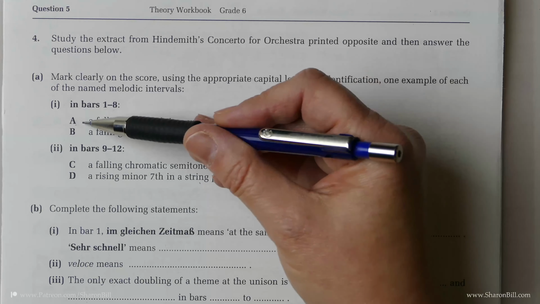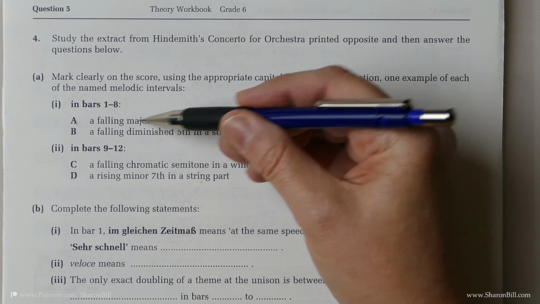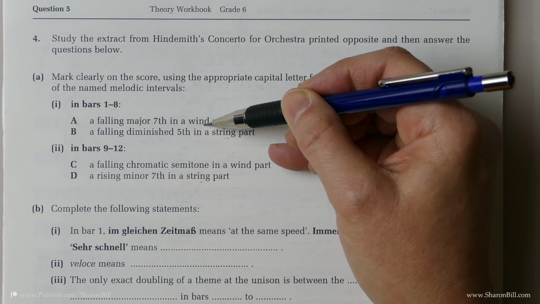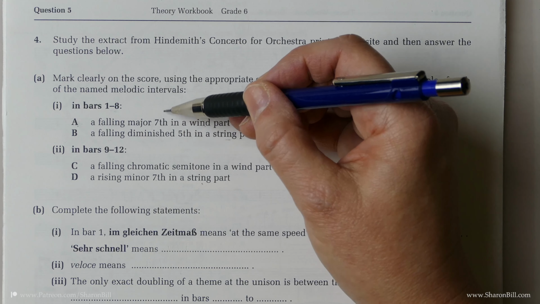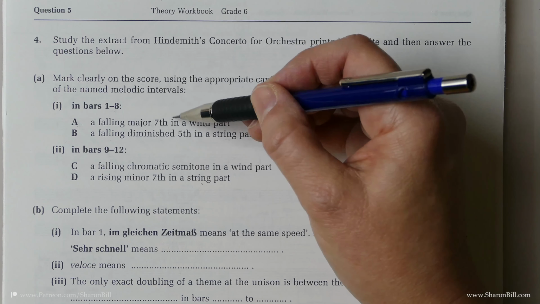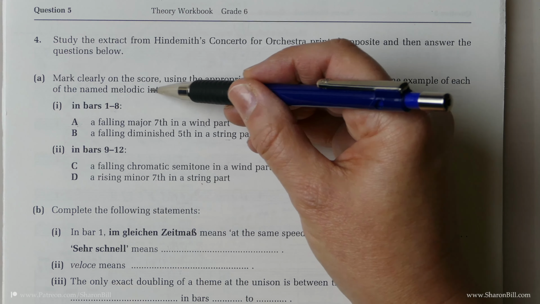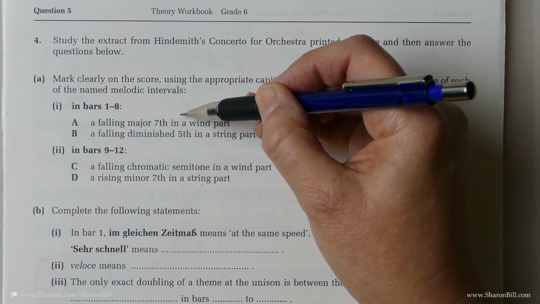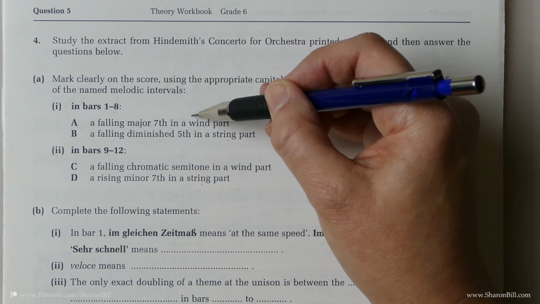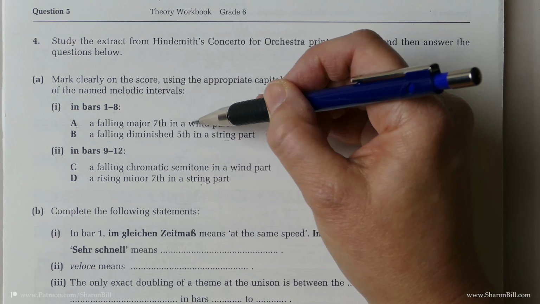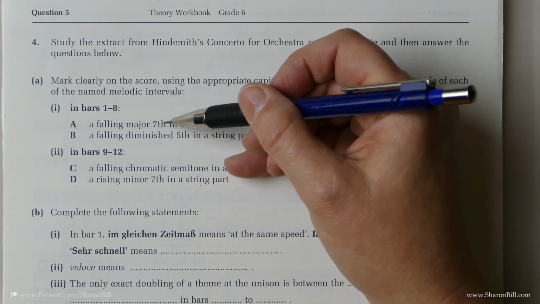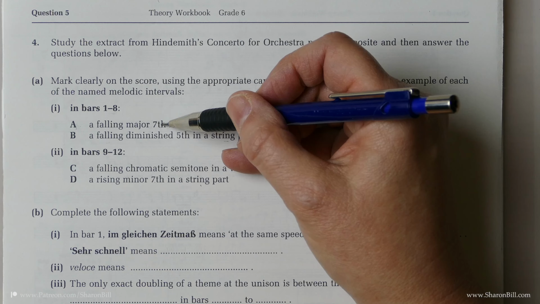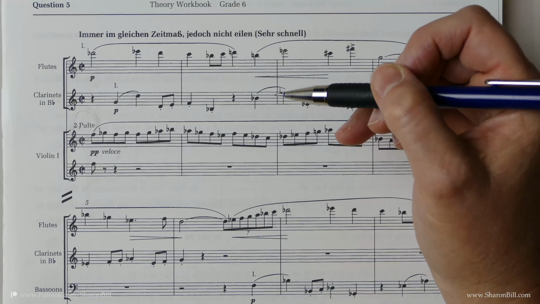We're looking for, first of all, a falling major seventh in a wind part. So although we count from the lowest note upwards, we're going to have to look at the highest note first and make sure that it falls correctly. So we'll be counting from the second note back to the higher note because it needs to be a falling major seventh. Now that shouldn't be too difficult to spot because a major seventh's quite a big interval, isn't it?